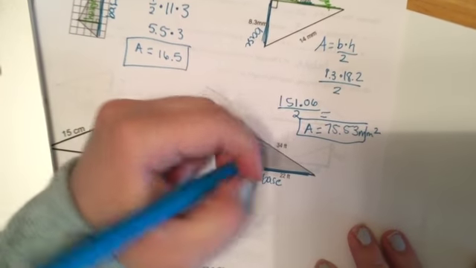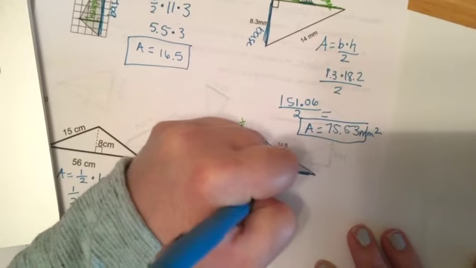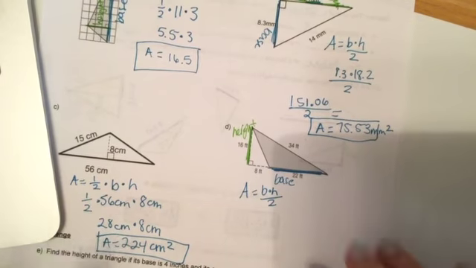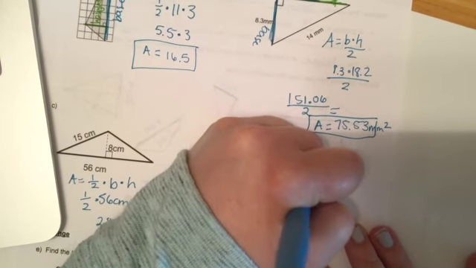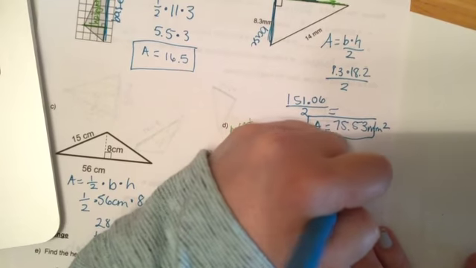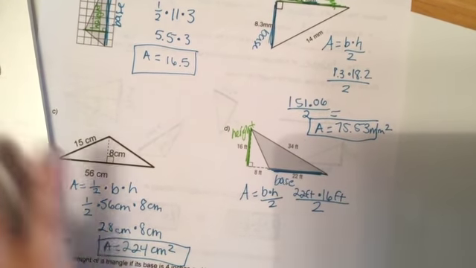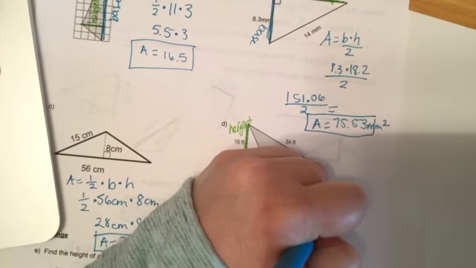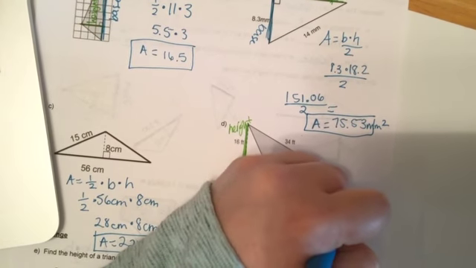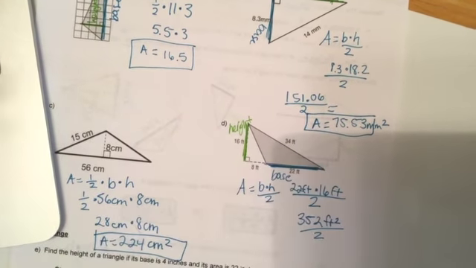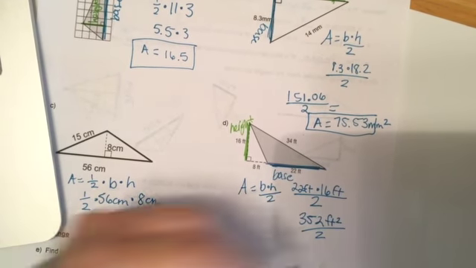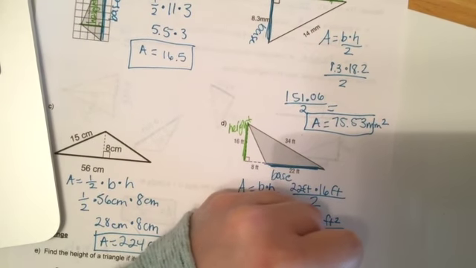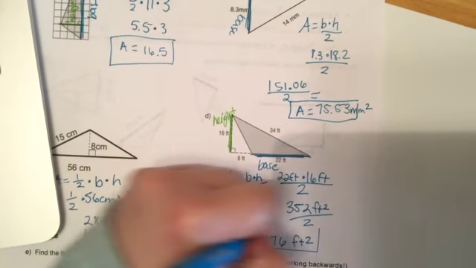All right, so now we're gonna find our area. So we're gonna start with our formula. Area equals base times height divided by 2. Again, it doesn't matter which formula you choose. My base is going to be 22 feet. My height is going to be 16 feet, and then I'm gonna divide it all by 2. So 22 times 16 should be 352 feet squared. Then I'm going to end up dividing that by 2, and I end up with 176 feet squared as my final area.